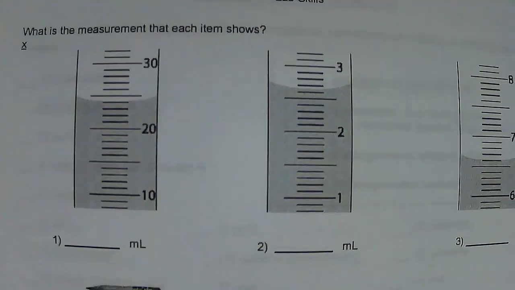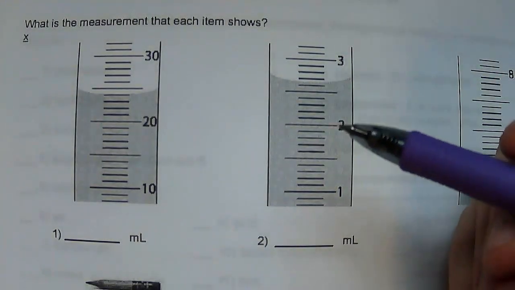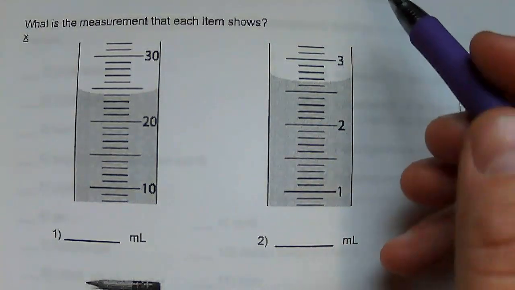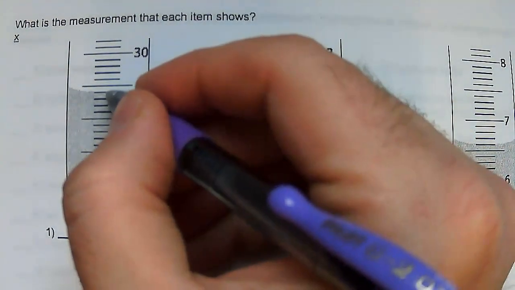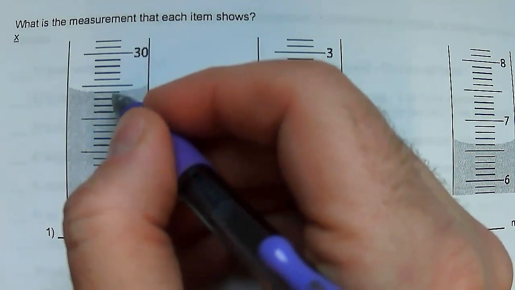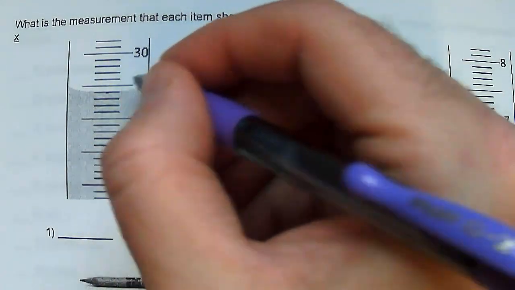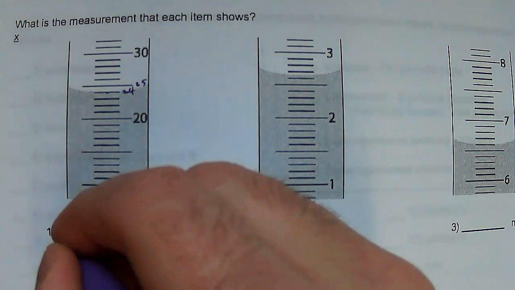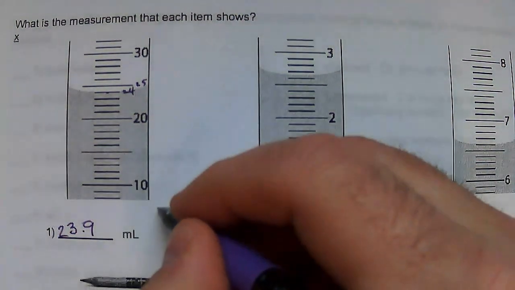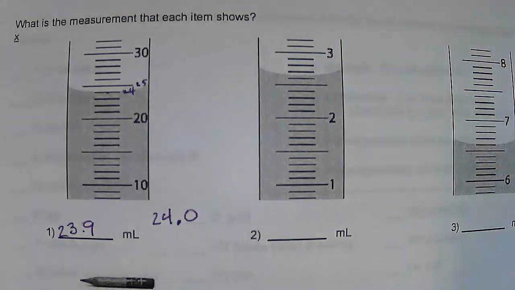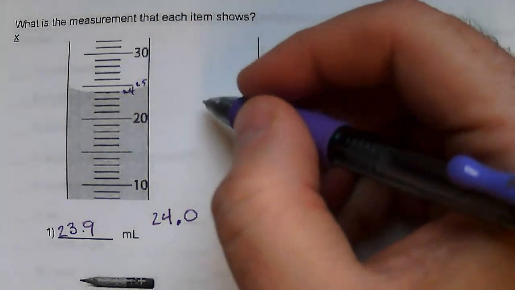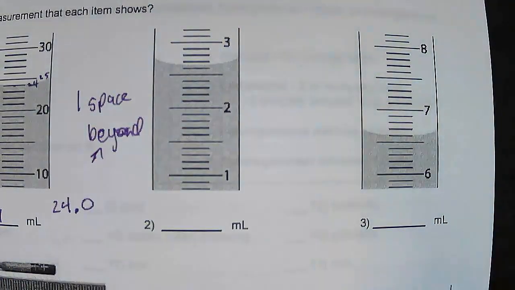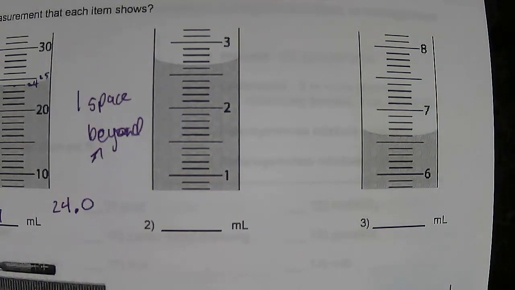Okay, station 3. This is measuring. We measured all sorts of liquids in the graduated cylinder. Let's see here. It looks to me that this is just below 24, so this is actually going to be 23.9. Now, if you said that's 24, you have to include the 0.0, because remember, you always want to go one space beyond.